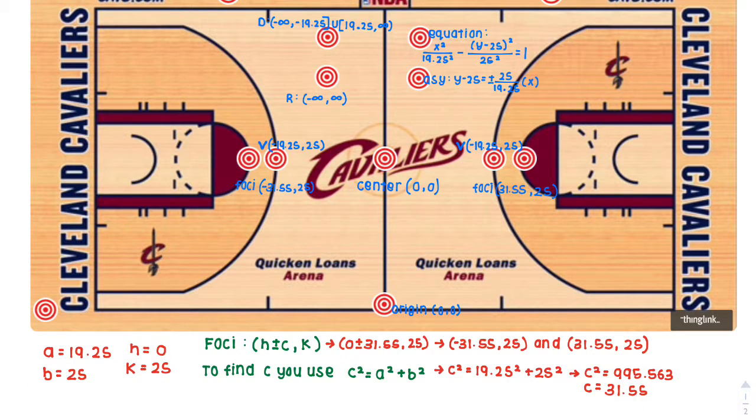To find the foci, you use the equation (h plus or minus c, k). But before you can find the foci, you need to find your c value. To find your c value, you use the equation c squared equals a squared plus b squared. When you plug in your a and b values, you will get c squared equals 995.563.